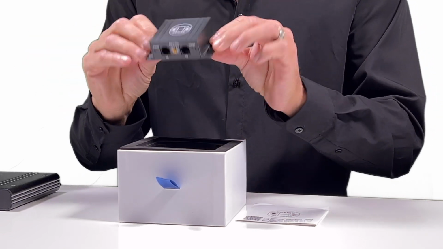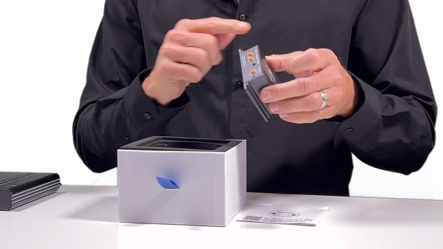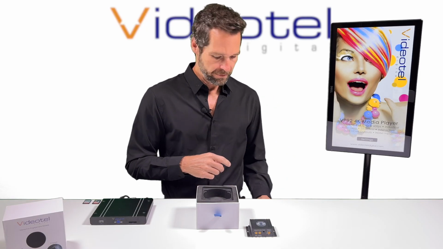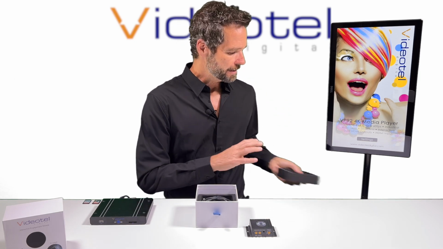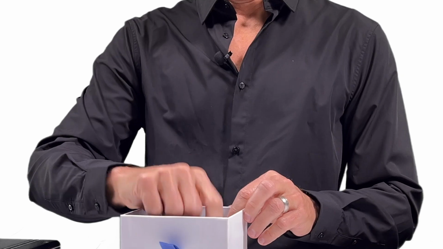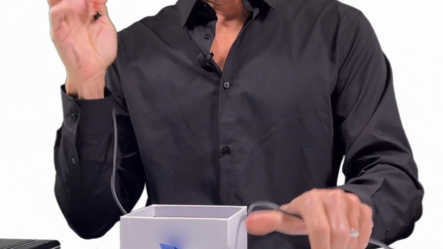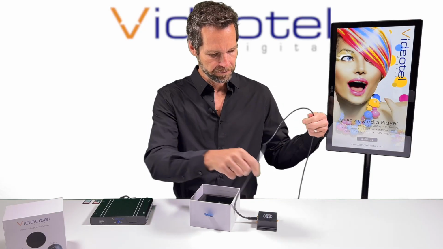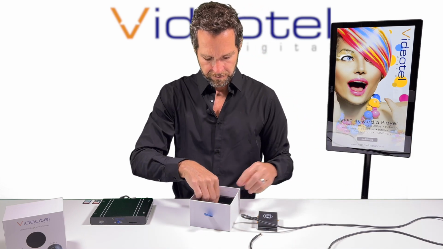So here we have basically the control box that comes with the unit, and this is going to adjust all the different settings that I talked about a second ago. You can have an owner's manual here, which covers everything we're going to talk about now. And inside, we have the main wire that's going to connect from the box to the sensor itself. So that just plugs in right here. Very simple.